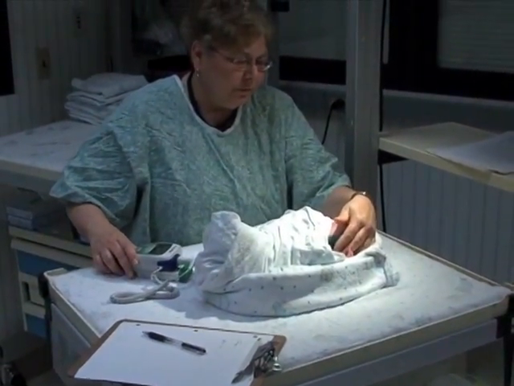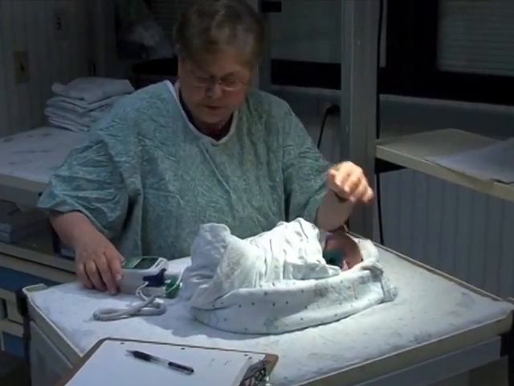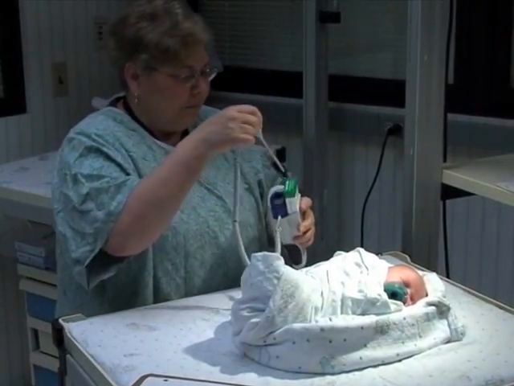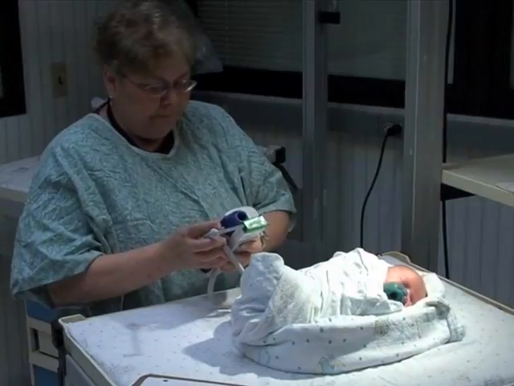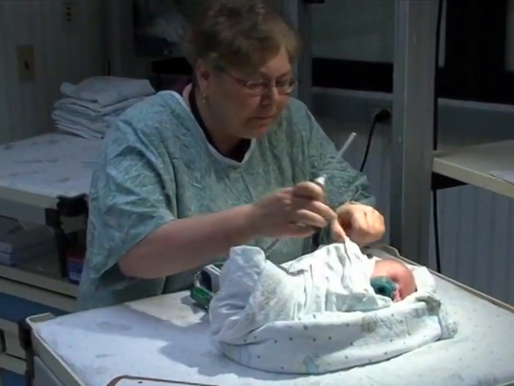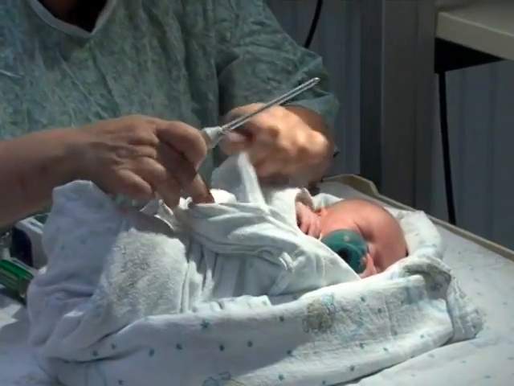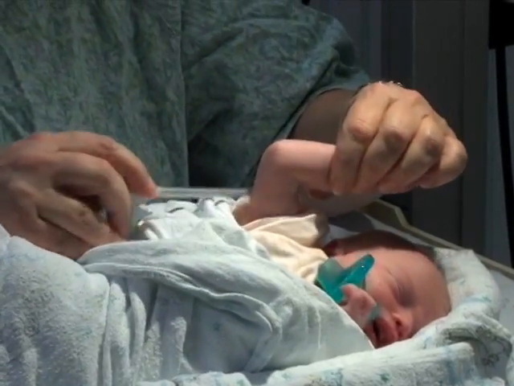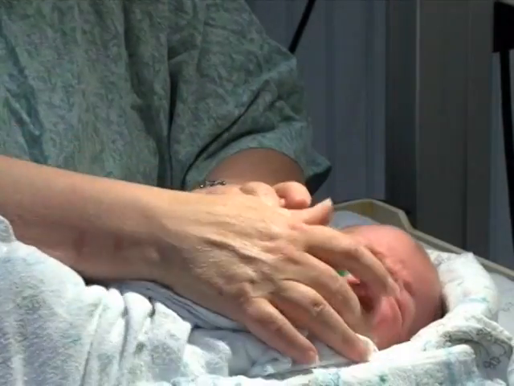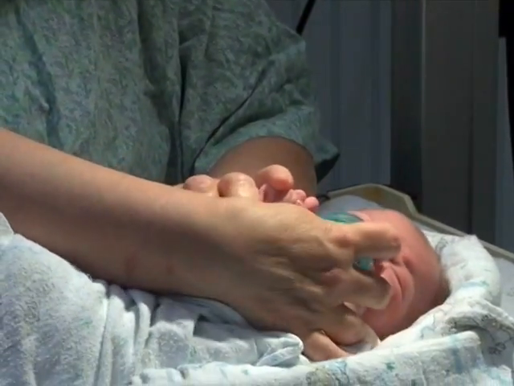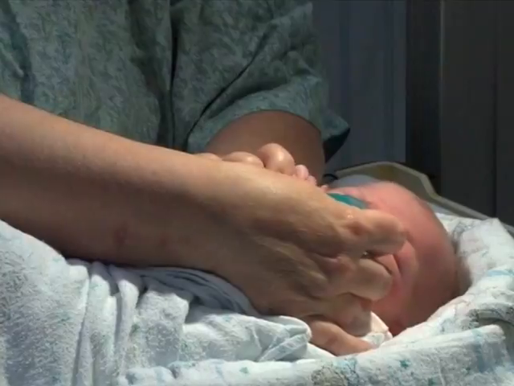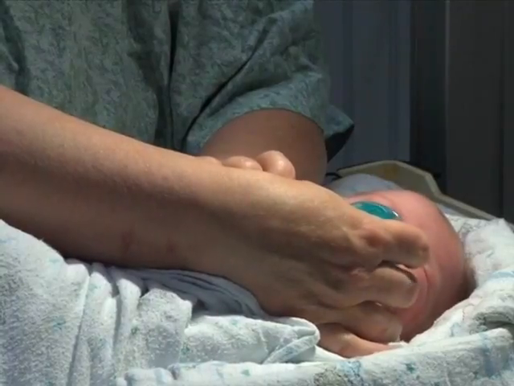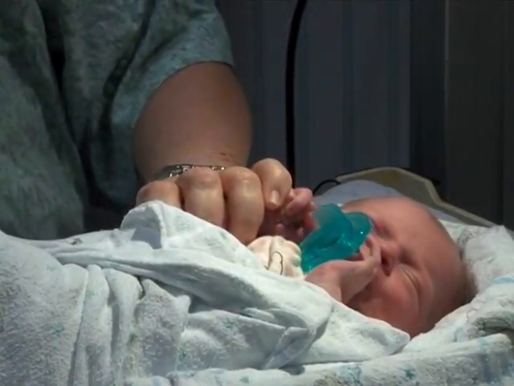And I'm going to take her temperature. Take an axillary temperature. Her temperature is 98.8.